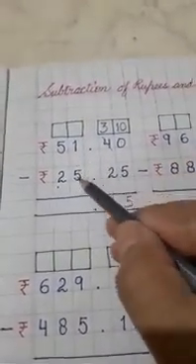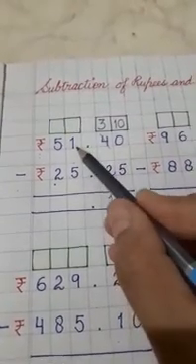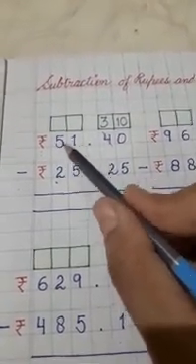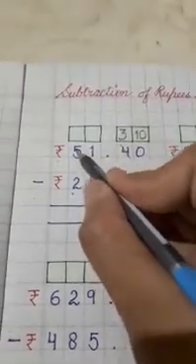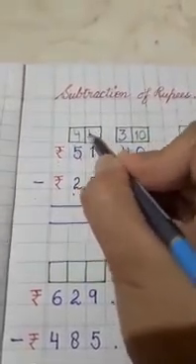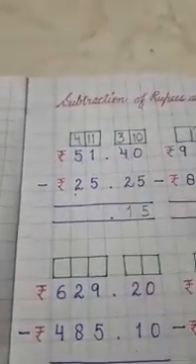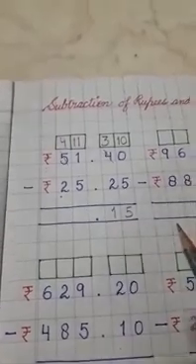Now 1 minus 5. 1 is less than 5, so you have to borrow 1 from this 5. Now this 5 will become 4 and this 1 will become 11. Now 11 minus 5. 11 in your mind and 5 in your fingers.